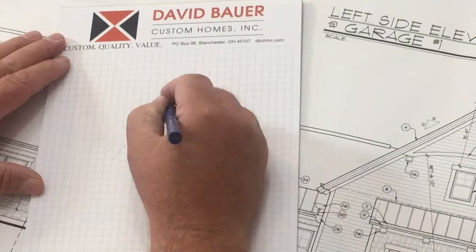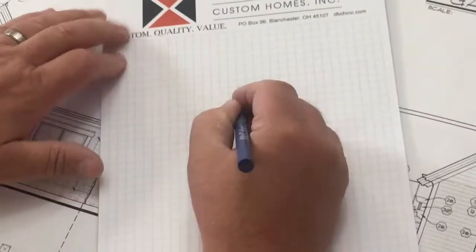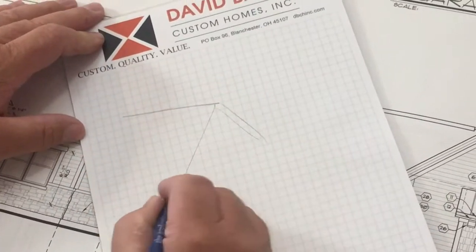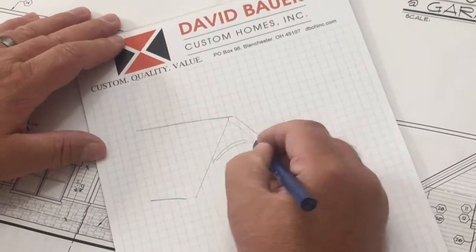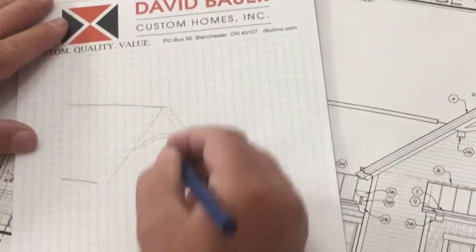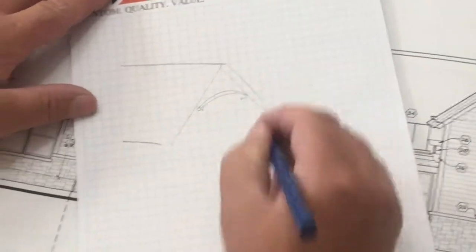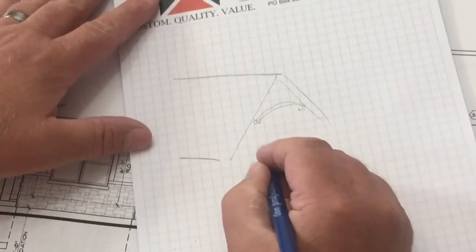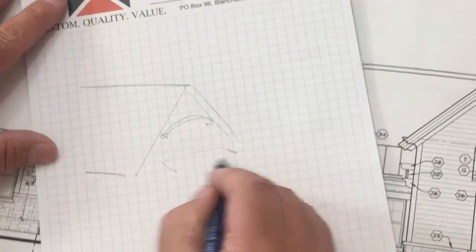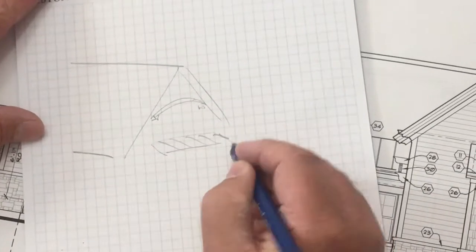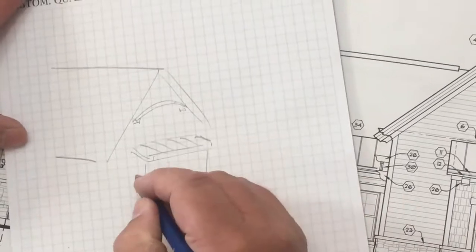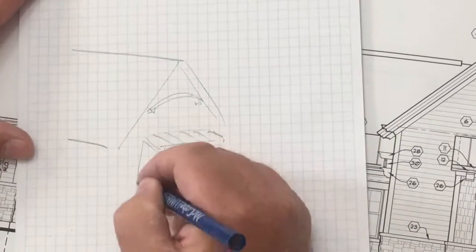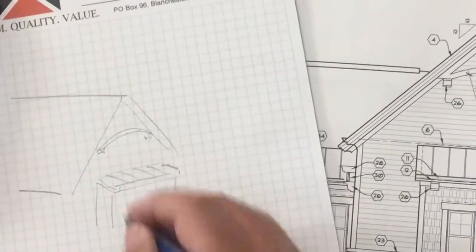So then I give them something to see in the house. So, you know, I'll draw the arches in and corbels. And then I'll bring the shed roof out so that the person can get this three-dimensional look on their house.